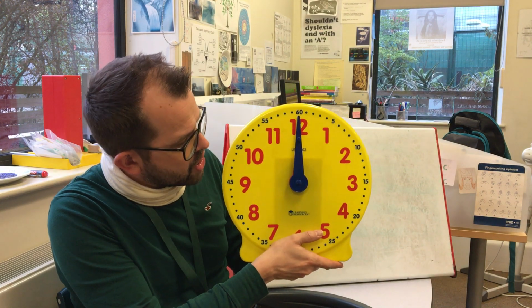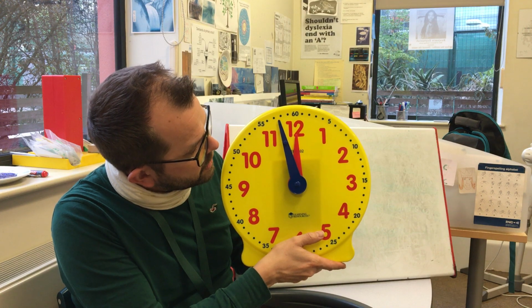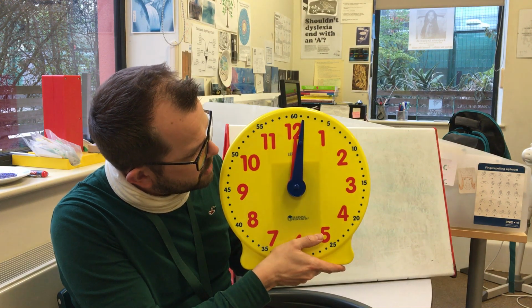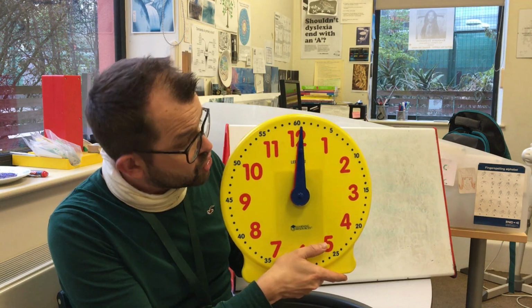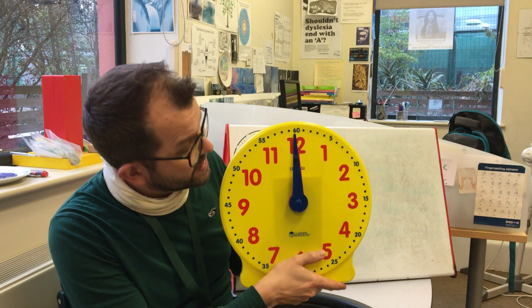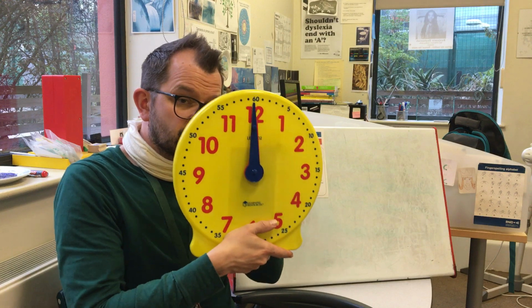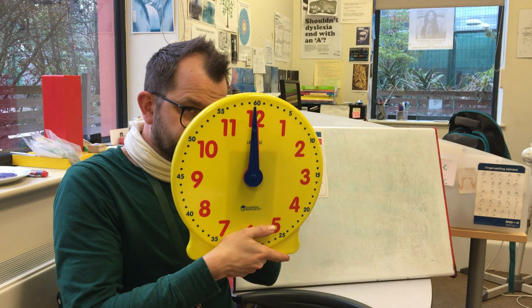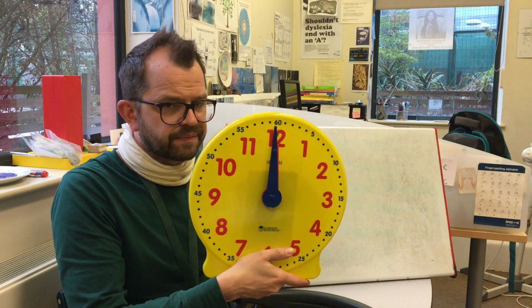So it's o'clock, and the hour hand's pointing straight up to the number 12. So that means it's 12 o'clock. Did you spot that? Well done if you did.